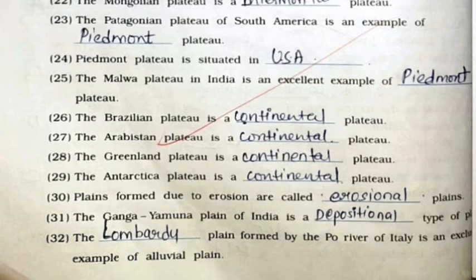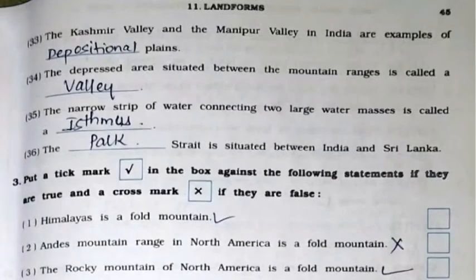31. The Ganga-Yamuna Plain of India is a depositional type of plain. 32. The Lombardy Plain formed by the Po River of Italy is an exclusive example of alluvial plain. 33. The Kashmir Valley and the Manipur Valley in India are examples of depositional plains. 34. The depressed area situated between the mountain ranges is called a valley. 35. The narrow strip of water connecting two large water masses is called a isthmus. 36. The Palk Strait is situated between India and Sri Lanka.